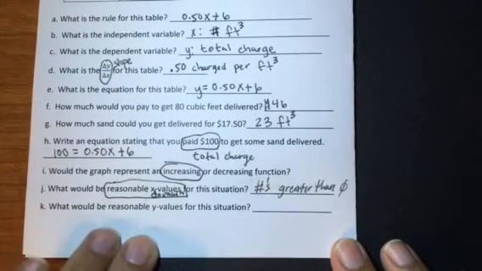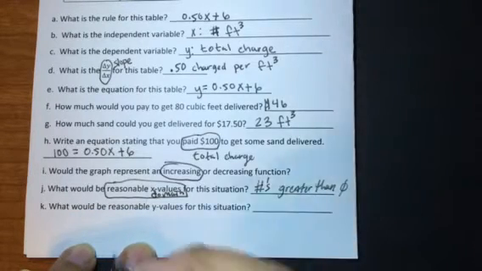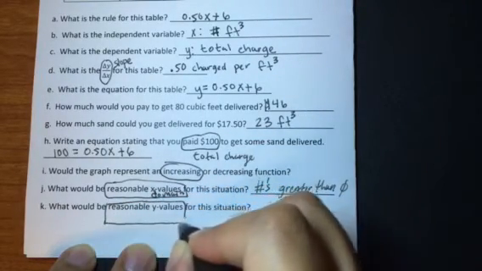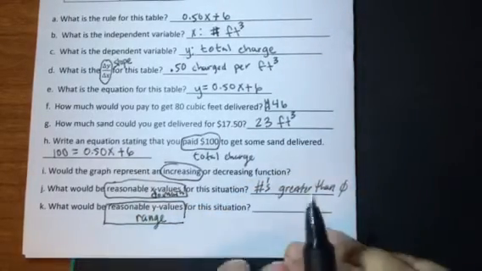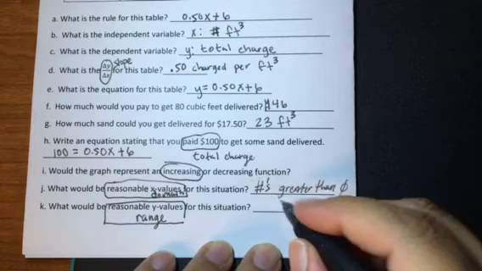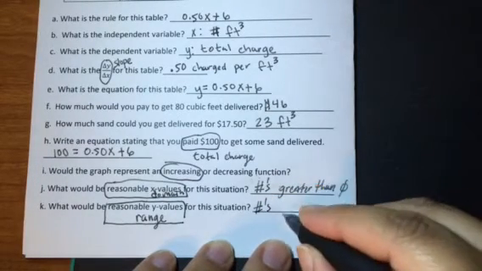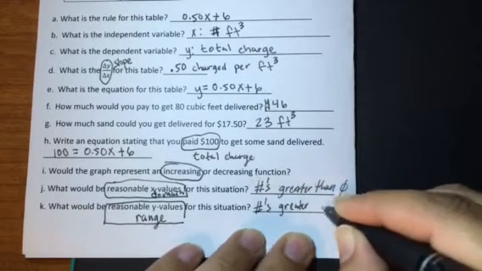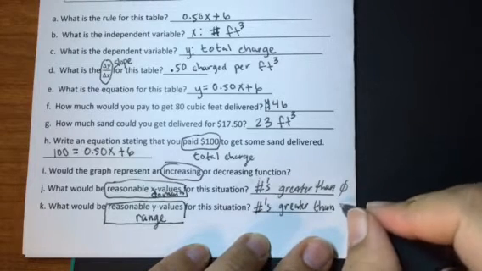And what would a reasonable Y value represent? This is asking us for our range. And our range would be numbers greater than 6.